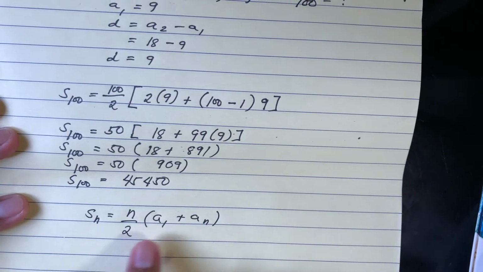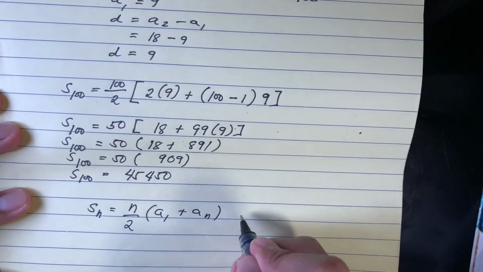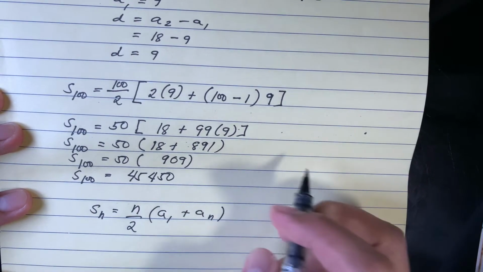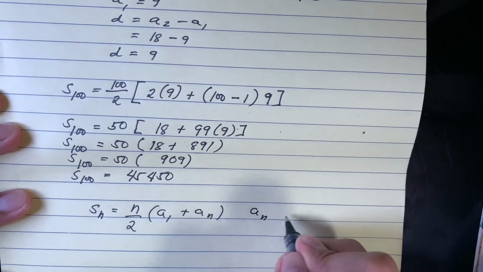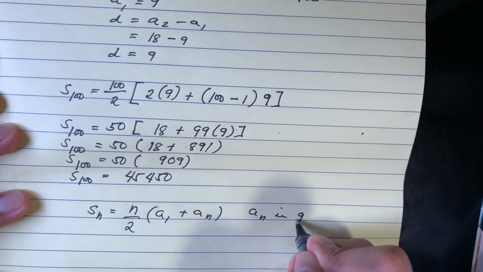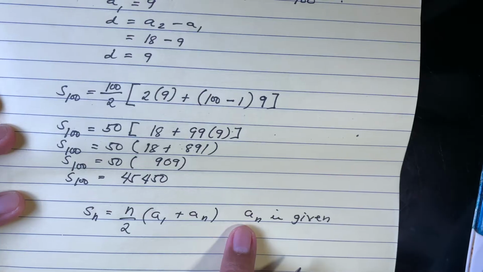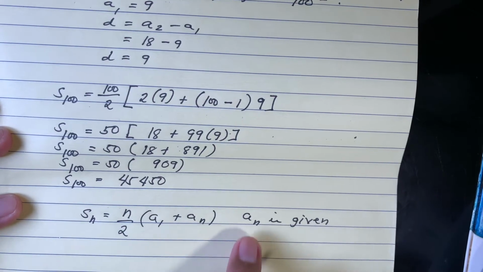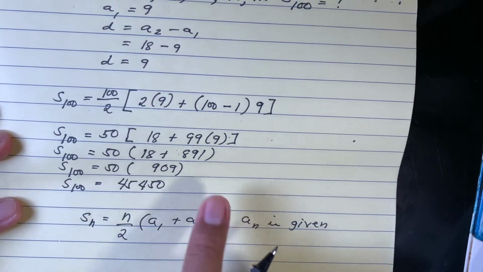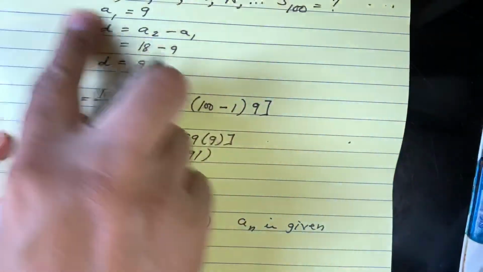Okay. So now, we are going to use this formula if a sub n is identified or given. Remember that our a sub n is our last term. This is our last term. So, let us use the same example.